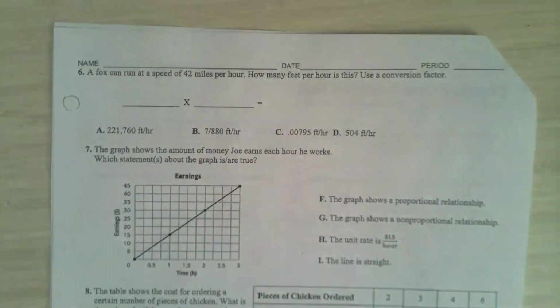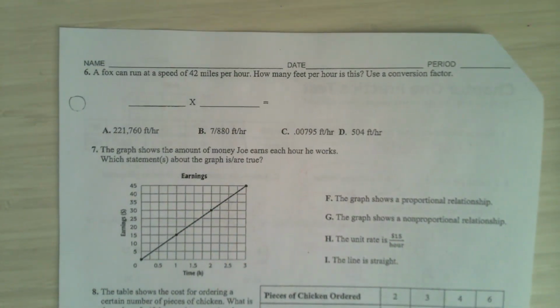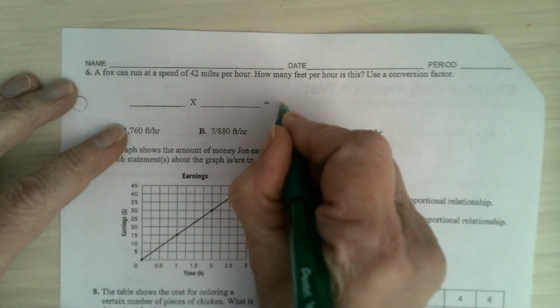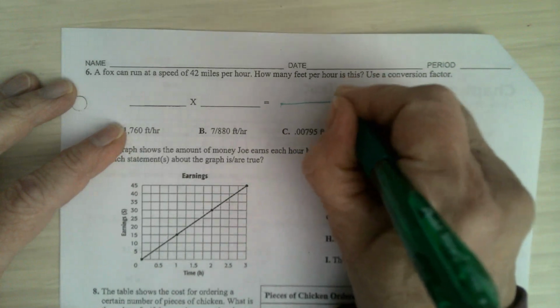We did problems like number 6, probably around Thanksgiving time, if I remember correctly. It says, how many feet per hour is this? Use a conversion factor. Okay, so we want to end up with feet per hour.